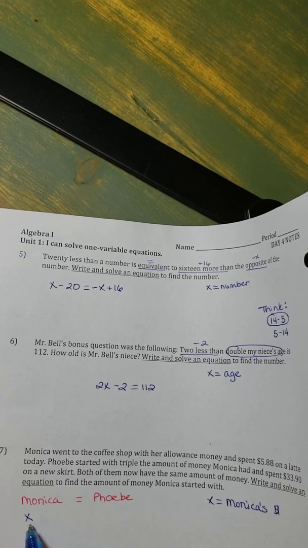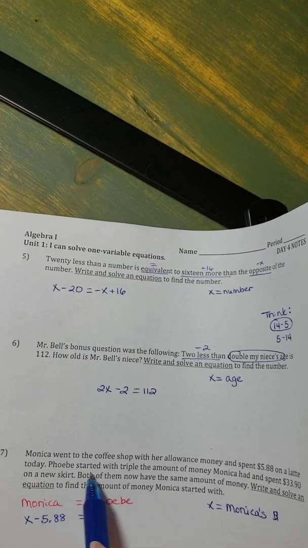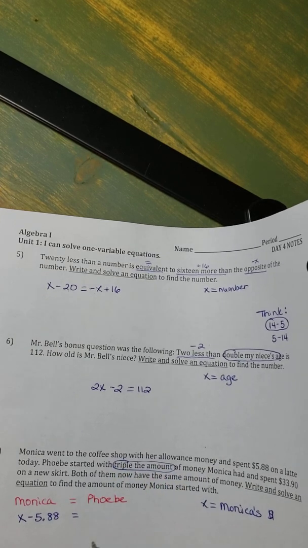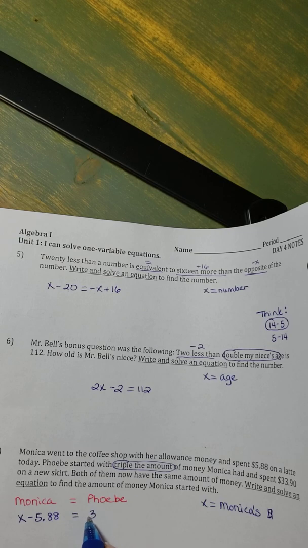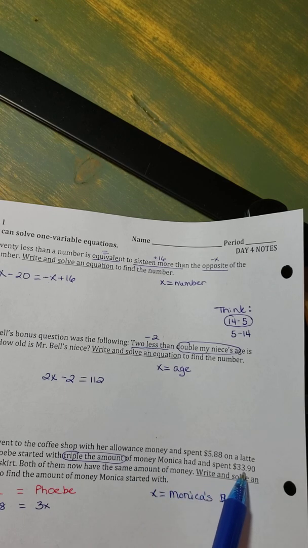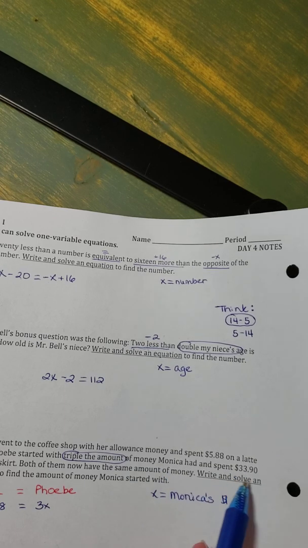So Monica started with some amount of money and she spent $5.88 on a latte. Then we get to Phoebe. Phoebe started with triple the amount. Well, triple means times 3. So Phoebe had 3 times what Monica started with. And we also know that Phoebe spent $33.90 on a skirt.